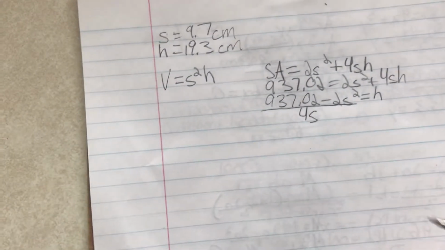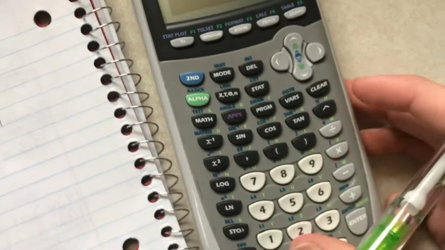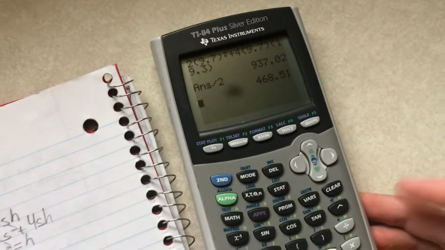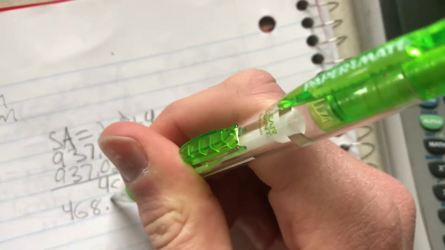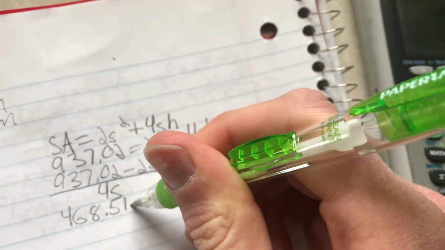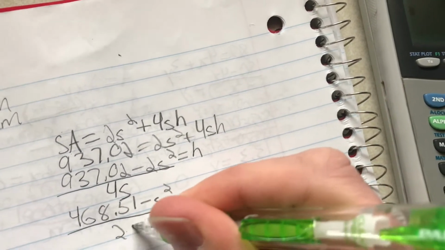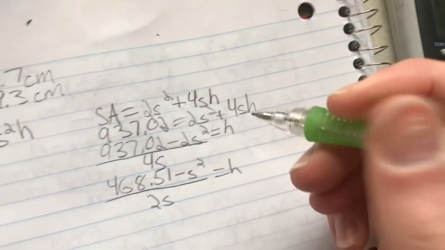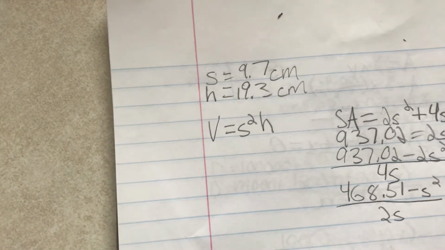We can make these numbers smaller by taking everything divided by 2. So if we take that 937 divided by 2, we get 468.51, and then this will cancel, so we'll have s squared, and then we'll just have that over 2s. Same thing. Then we can go ahead and plug it into our primary equation, and we'll do that right now.